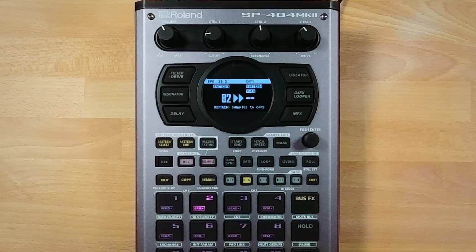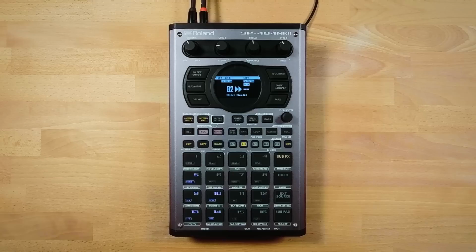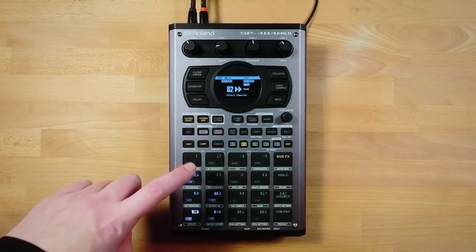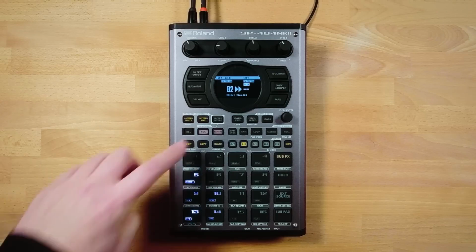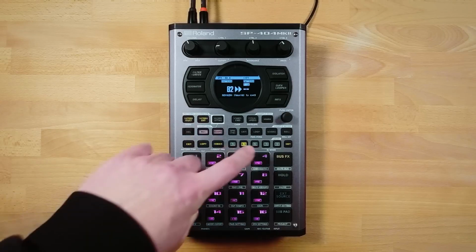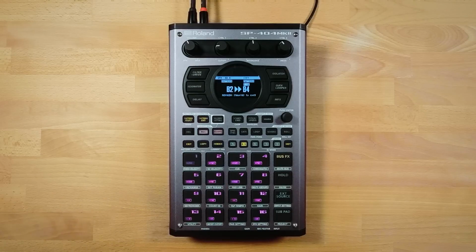To do this, when copying a pattern, I'll press Remain when the pattern is selected. And then using the pads, I can choose which samples I want to include in the new pattern. So here I'm just going to choose my drums and my bass. And then I'm going to press Remain again and choose a pad to copy to. Now when I press Enter, you will hear I have a new pattern with just drums and bass.